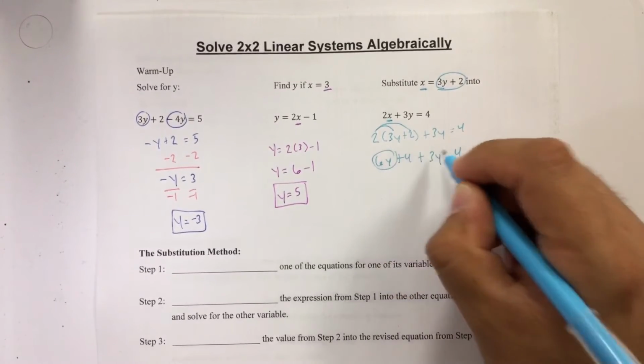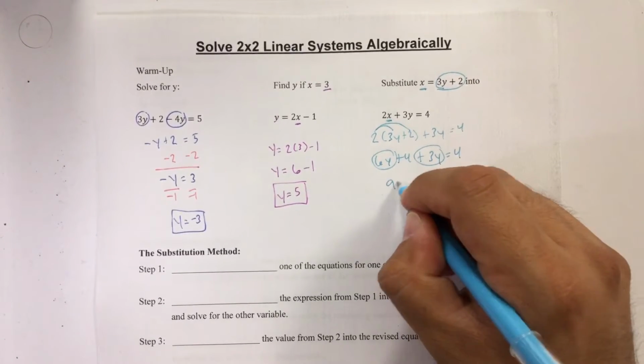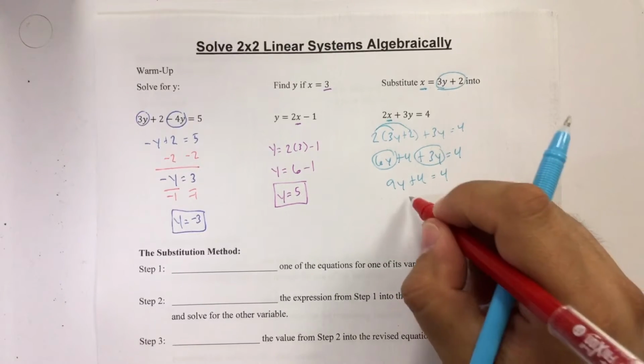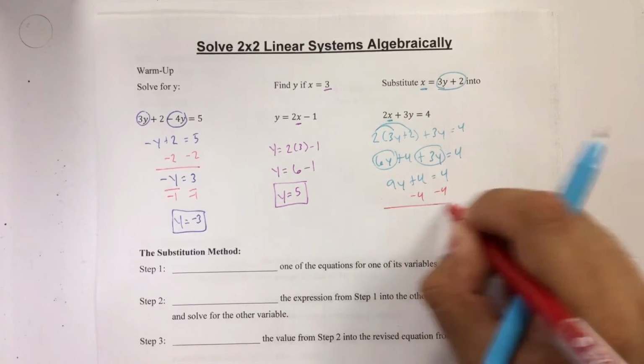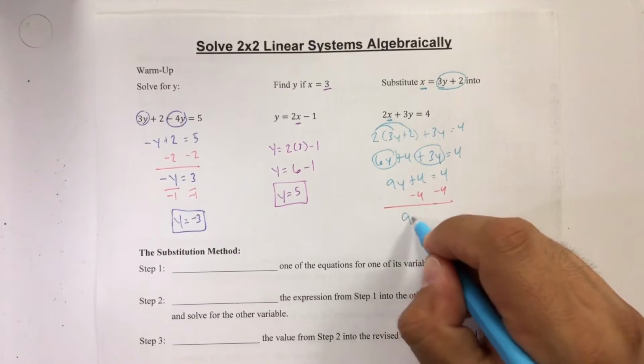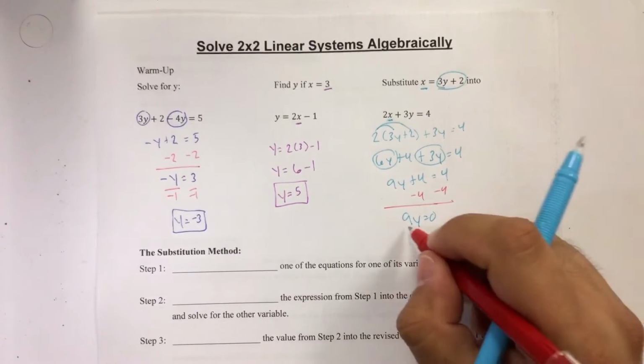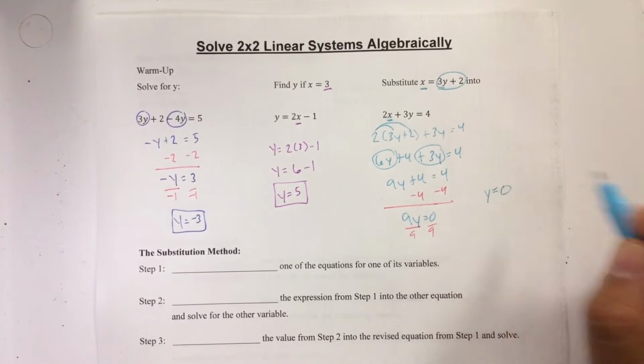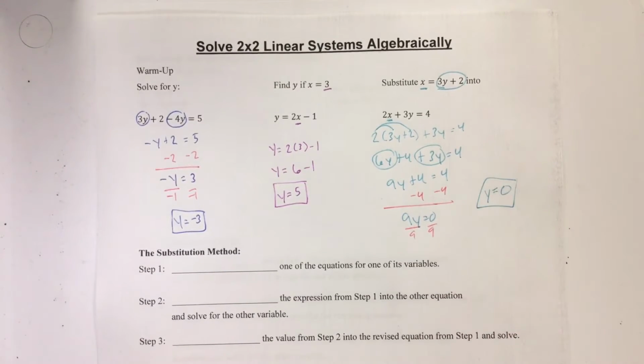I see we have 6y and 3y. We can combine those into 9y plus 4 is equal to 4. Now to solve for y, the first thing we do is subtract 4 from both sides. 9y is equal to 0. We divide both sides by 9, and y is equal to 0. So these steps are going to help us solve systems of linear equations by substitution.